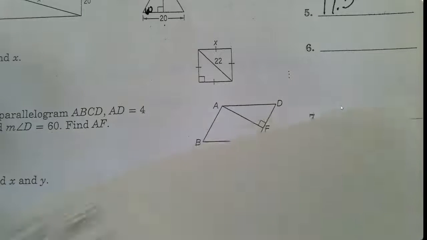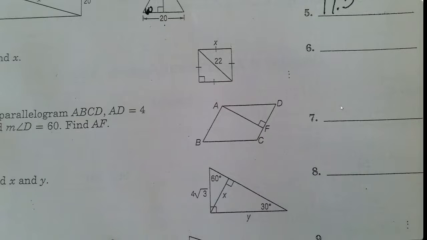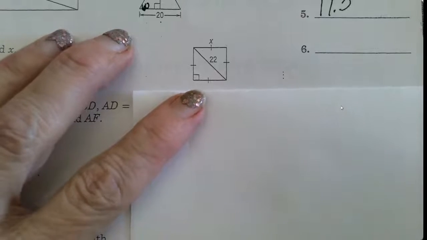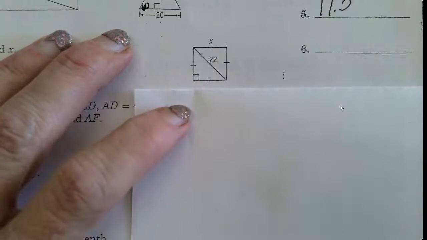Number 6. I was so confused for just a second. I was like, find x. I don't even see a problem. Did y'all see that? How weird that one is right there. So tell me what you notice when you look at this little shape. This is number 6, and it says find x. So what do you know?